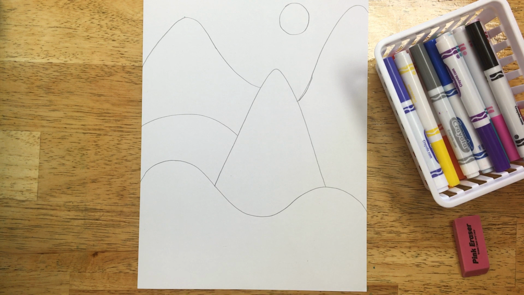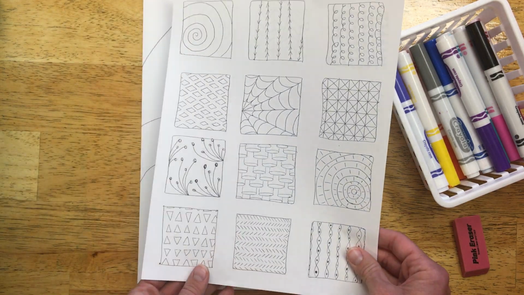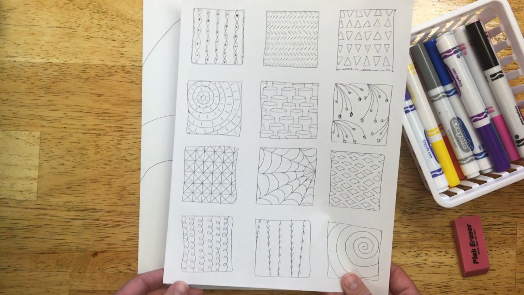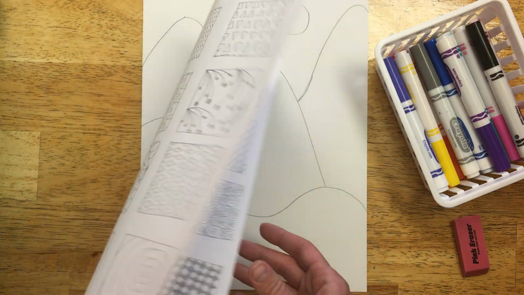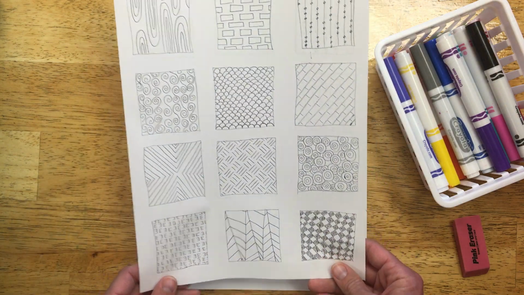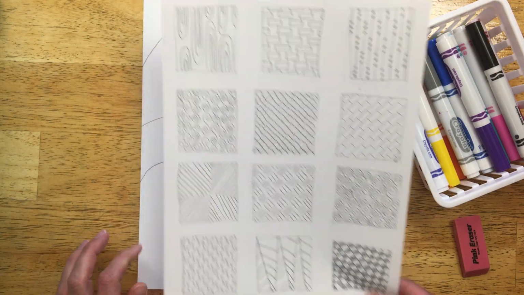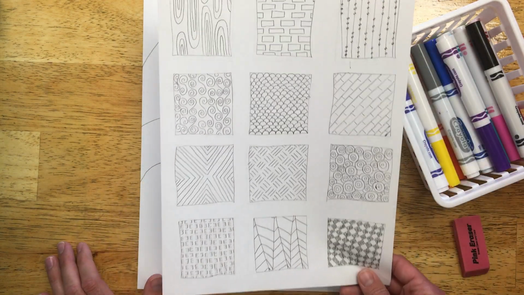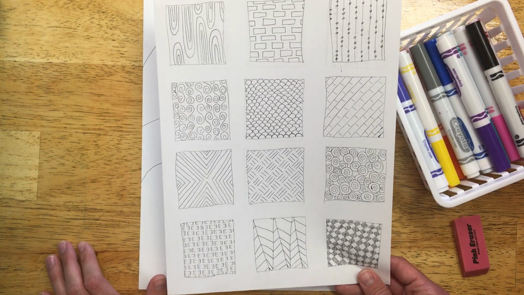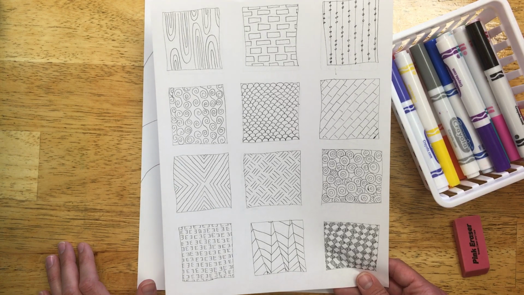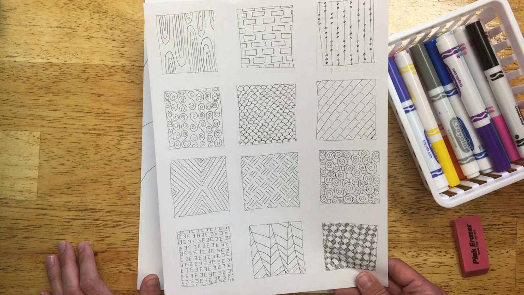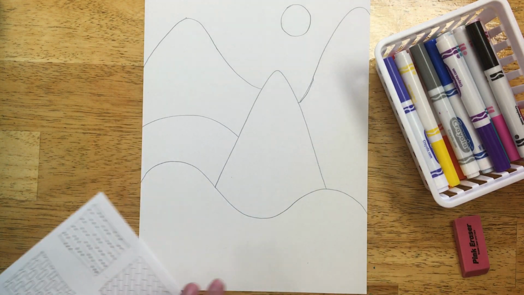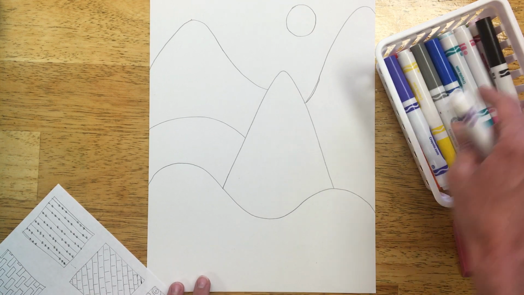At your table you'll have a pattern example page like this one. This page is front and back, and it's going to have a ton of design ideas that you can use to fill in the space of your landscape. If you don't like any of these ideas, or if you have an idea that you like better than these, please feel free to use them. But use any of the colors to create your landscape.